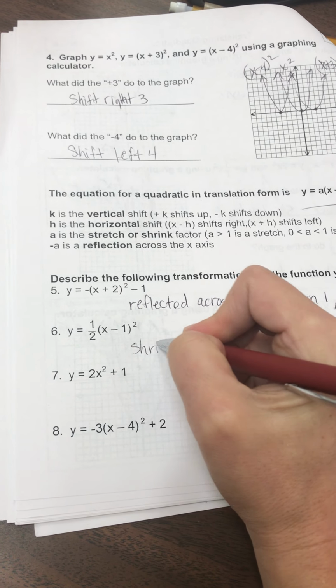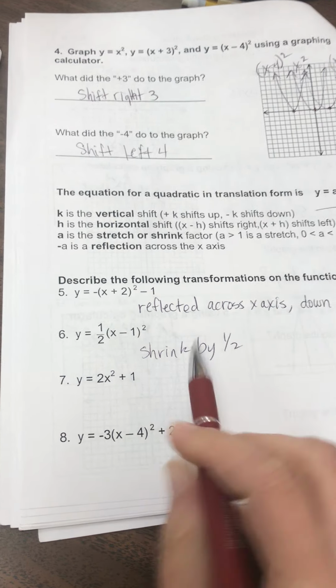Now let's look at the next one. You're going to shrink by 1/2 because your A is 1/2.